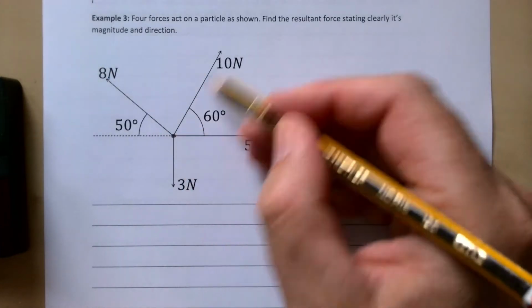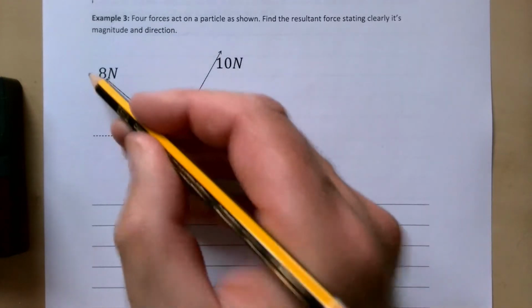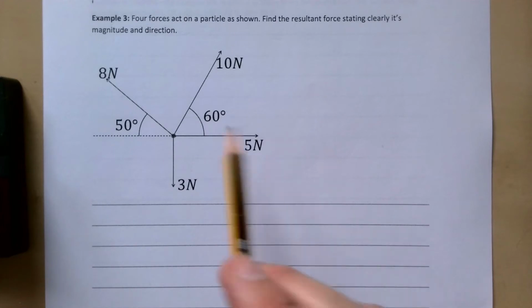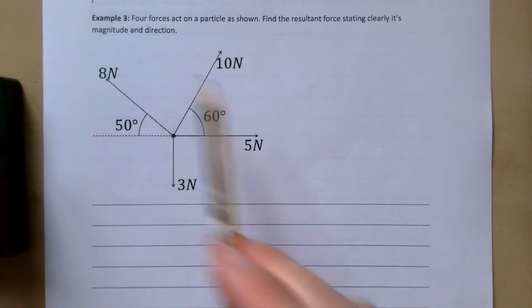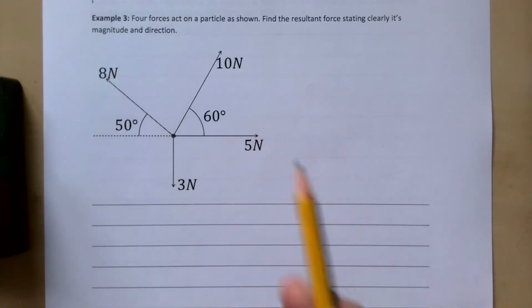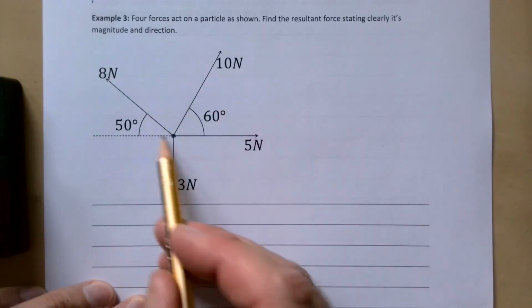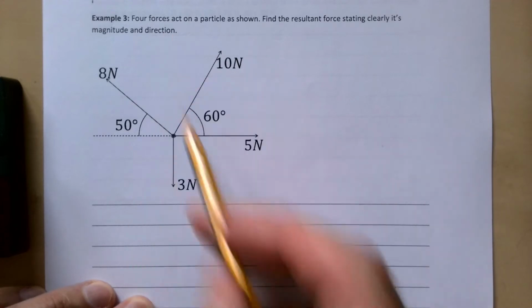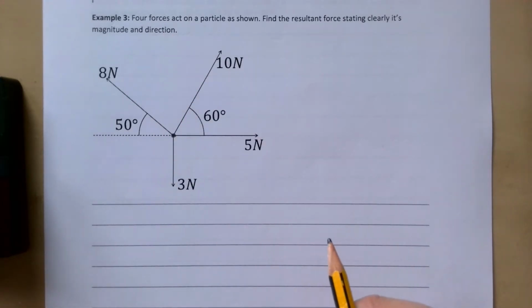So someone's pulling 10 newtons this direction, someone's pulling 8 newtons this direction, someone's pulling 3 newtons this direction, someone's pulling 5 newtons this direction, and we're trying to work out what way it goes and with what force. I mean, my best guess is maybe this sort of way here. There's a 5, the 3 is quite small, whereas the 10 and 8 are a bit bigger, so I'm thinking maybe this direction here, but that's what we're trying to work out.